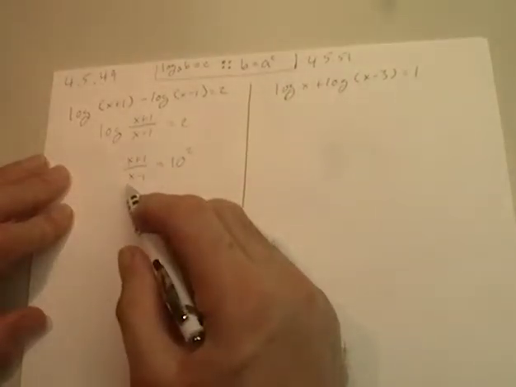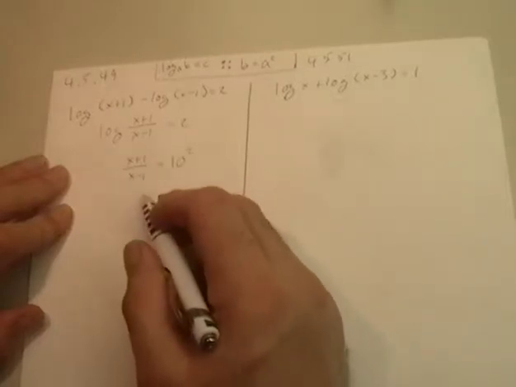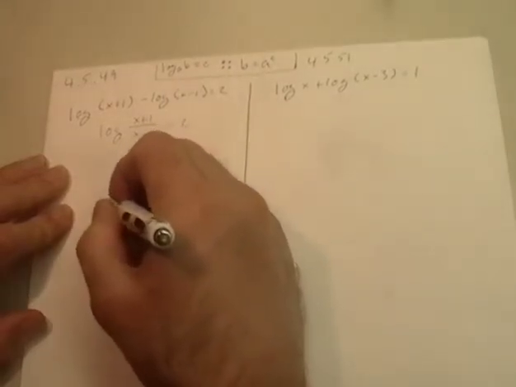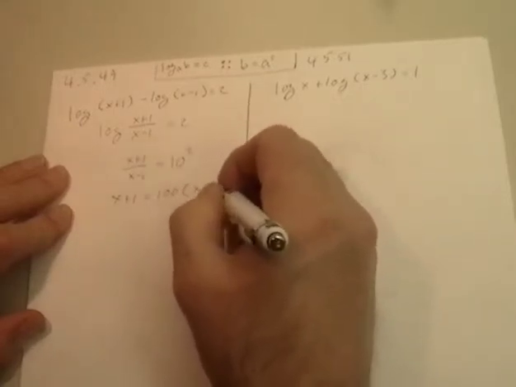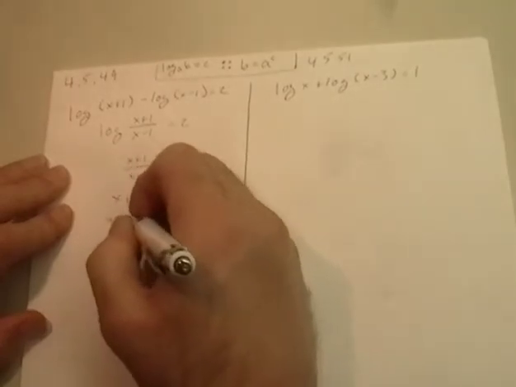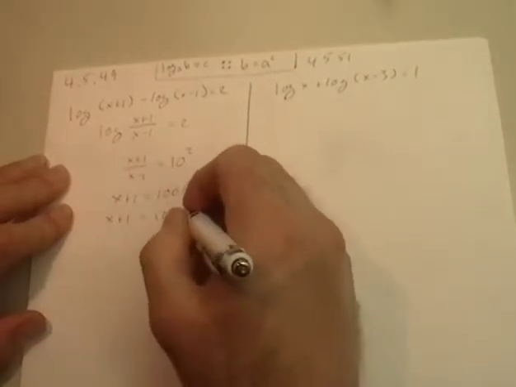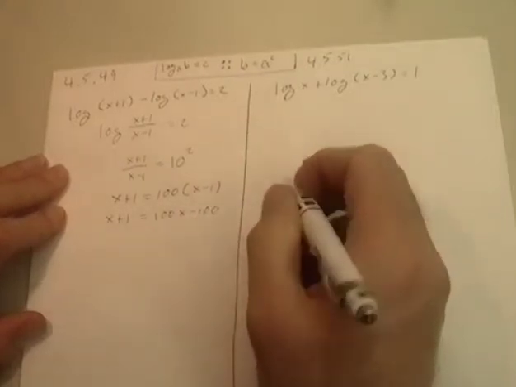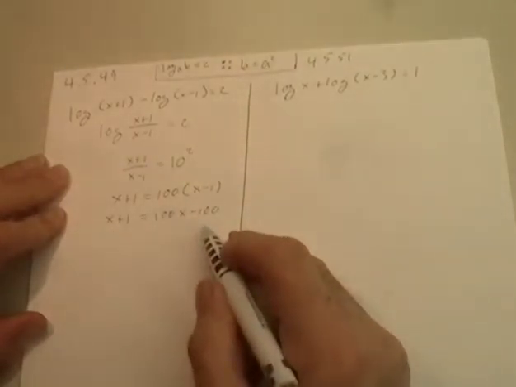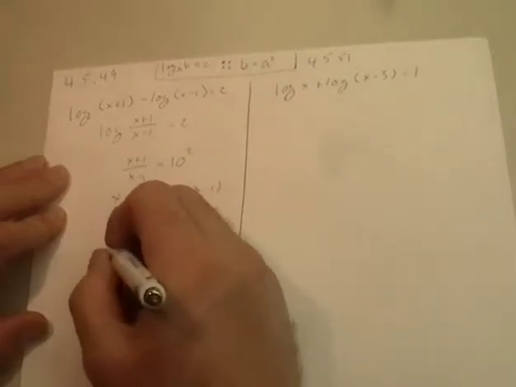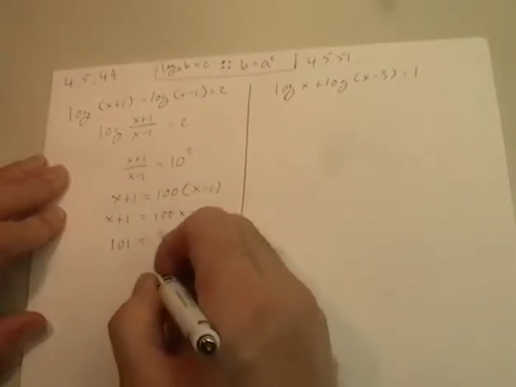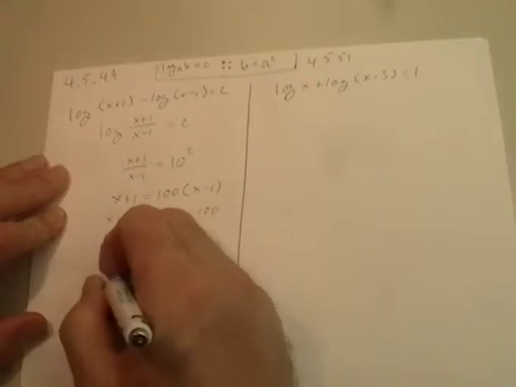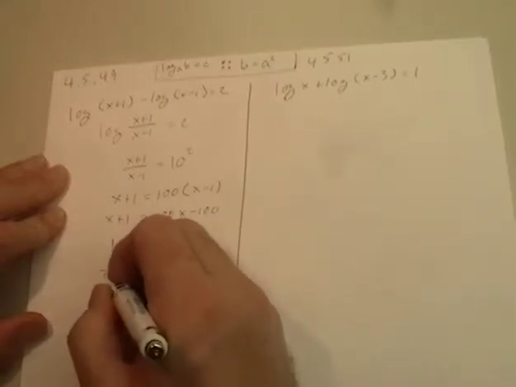To isolate an x, first I'm going to multiply both sides by x minus 1, then try to gather all of the x's together on one side. I have x plus 1 is equal to 100, that's my 10 squared, times (x minus 1). So x plus 1 is equal to 100x minus 100. I will now move the x's over to the right, the constants to the left. 101 is equal to 99x, so x is 101 divided by 99.